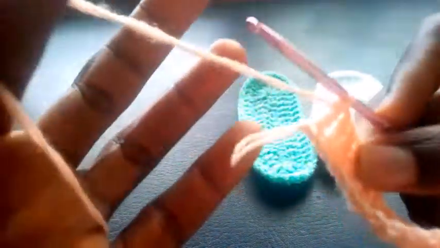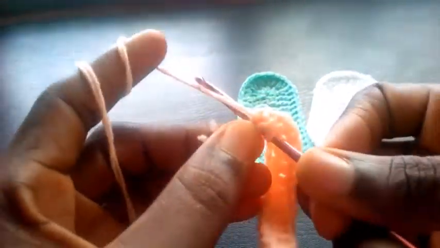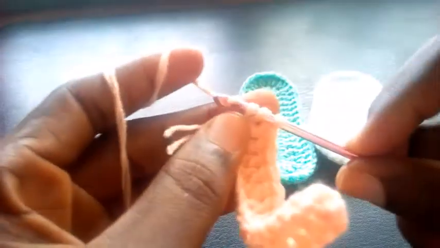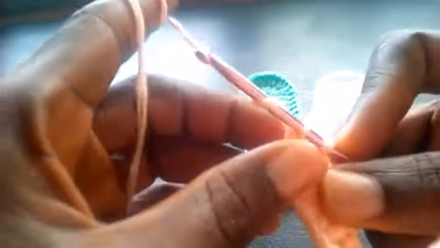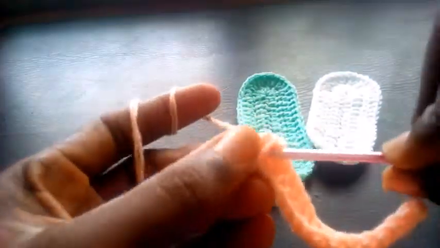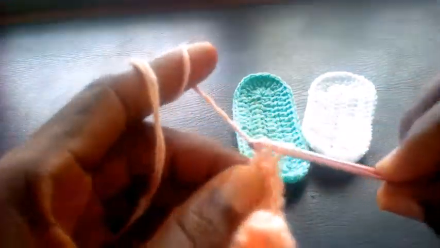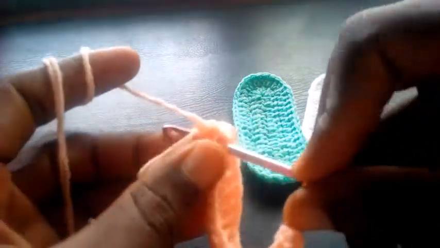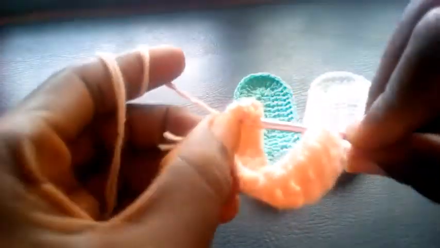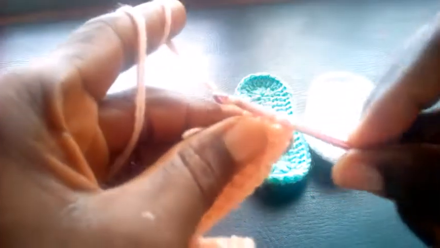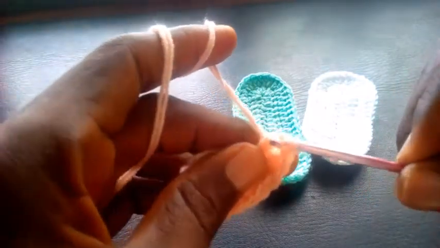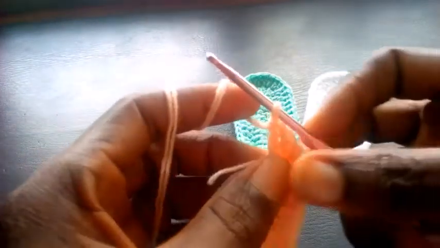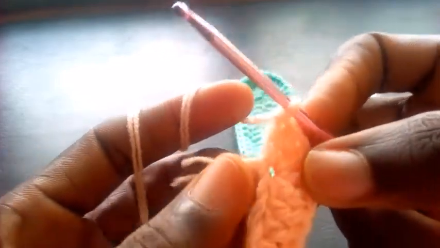1, 2, 3, 4, then 5. So I've made 5 double crochet in that last loop. So right now we are going to proceed.